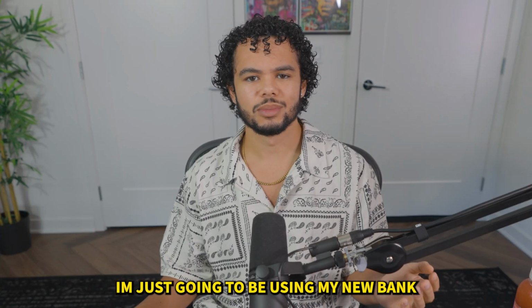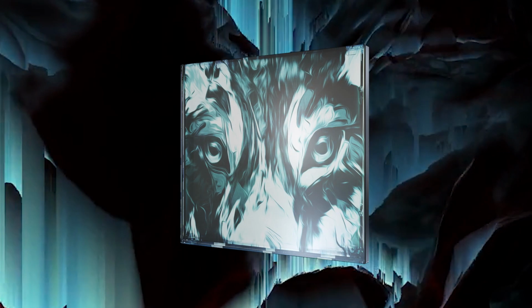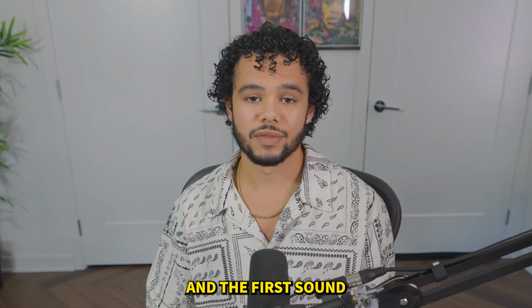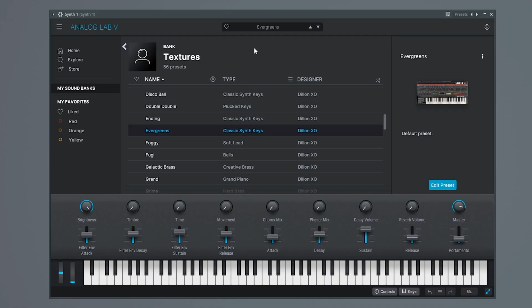I'm just going to be using my new bank, Textures. It's great for R&B and other types of beats, and it comes as an analog bank as well as a one-shot kit. So if you don't have Analog Lab, you can still enjoy this bank. And the first sound I'm going to be using here today is called Evergreens.